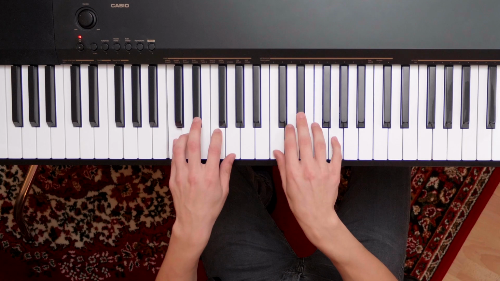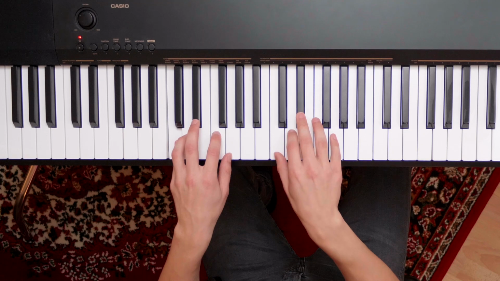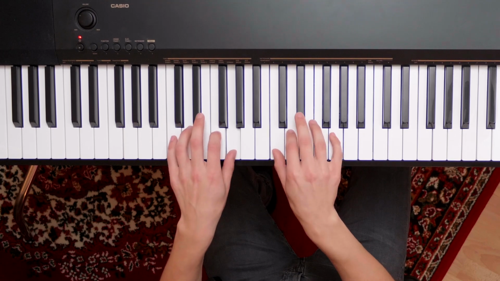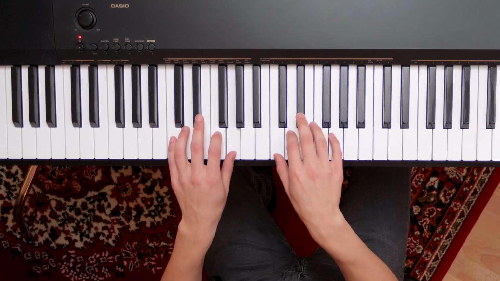So now in the second line of section B, all we have to do is play an E flat and a G with our third and little finger instead of the C and E flat we had before in the first line of section B. Other than that, it's all the same again. That's the end of section B.